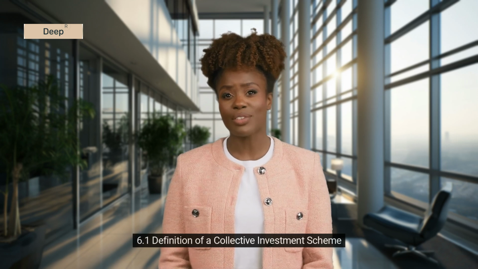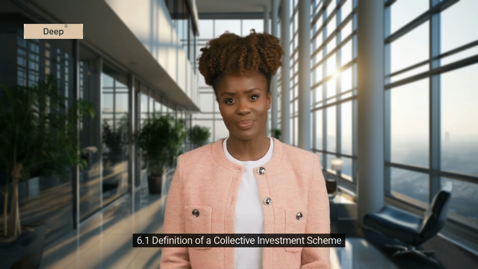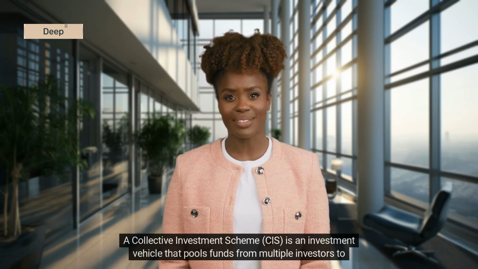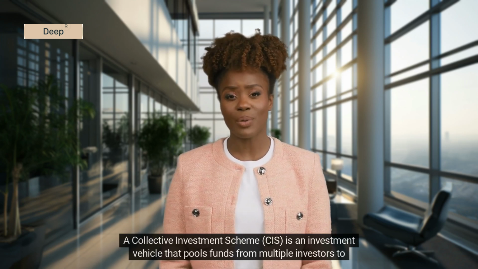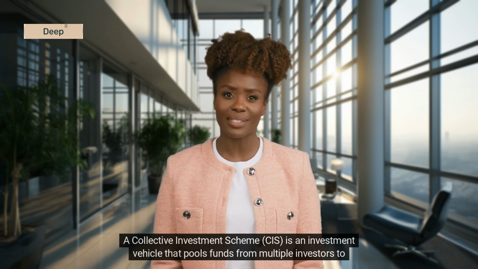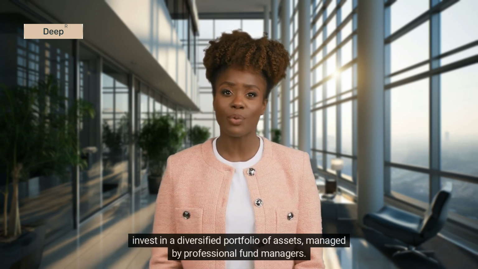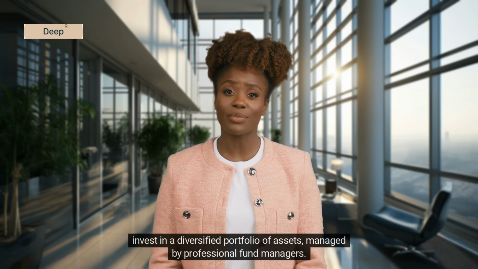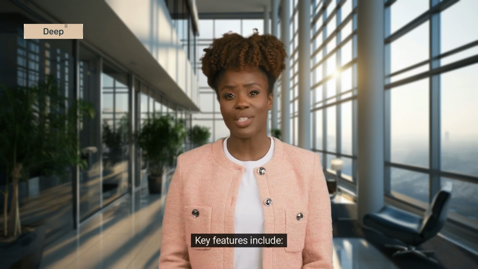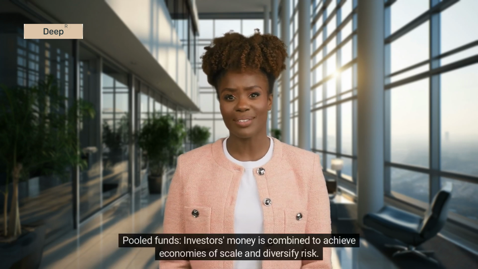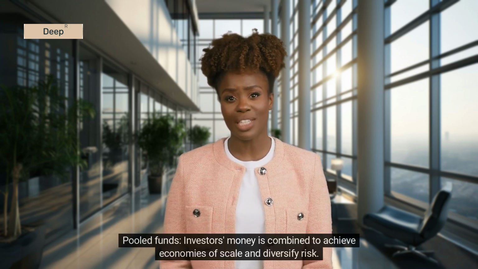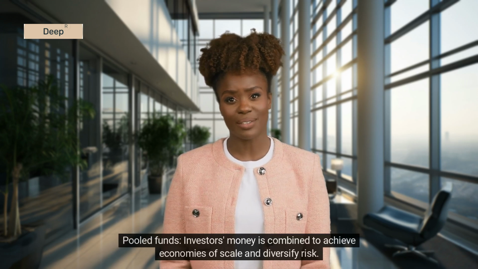6.1 Definition of a collective investment scheme. A collective investment scheme, CIS, is an investment vehicle that pools funds from multiple investors to invest in a diversified portfolio of assets managed by professional fund managers. Key features include pooled funds: investors' money is combined to achieve economies of scale and diversify risk.